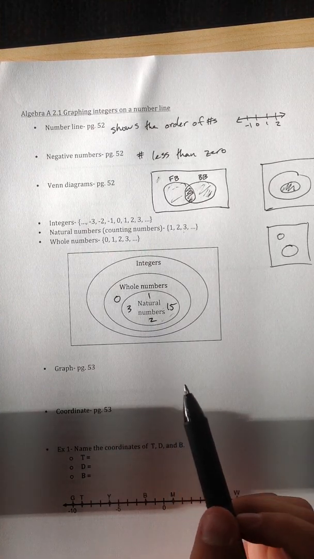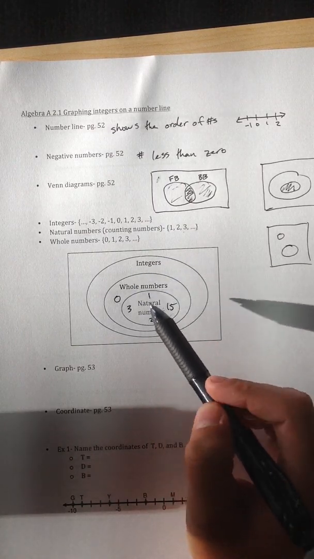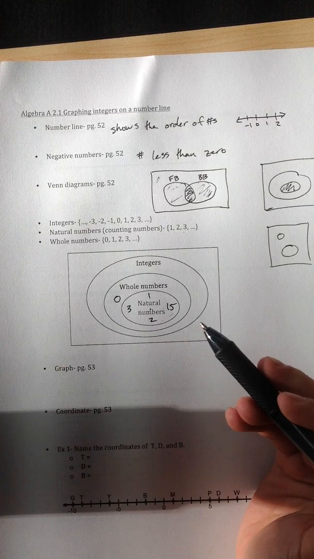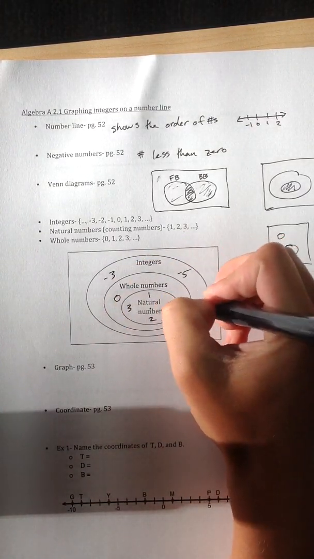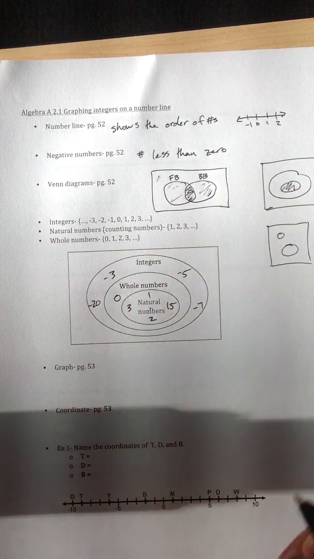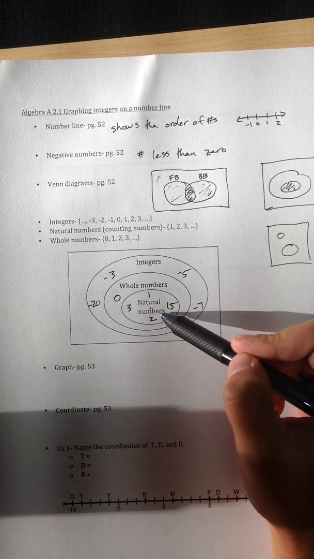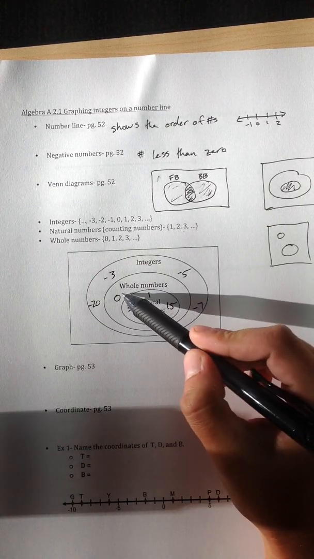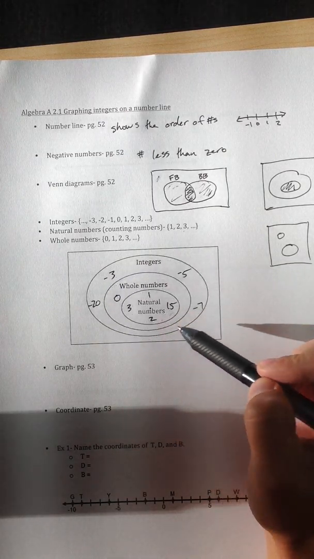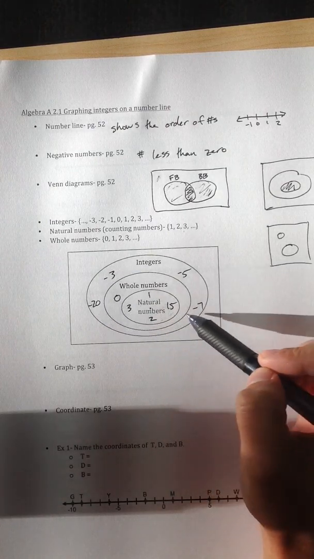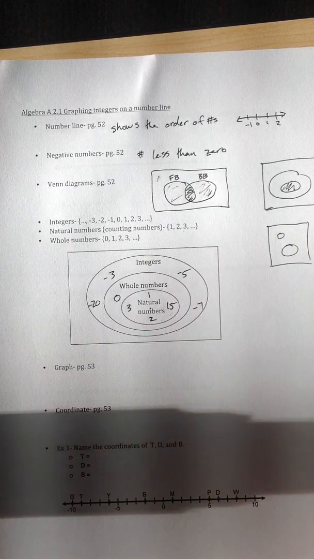Now when we jump to the integers group, the only thing in the integers group that's not a whole number and not a natural number would be the negative versions of the numbers. Like -3, -5, -7, -20, anything like that. Those would be classified as integers. Everything that's a natural number is in this one. Everything that's a whole number is the natural numbers plus 0. Everything in the integers is all of these negative ones, all of the whole numbers, and all of the natural numbers. So integers is the broadest category.